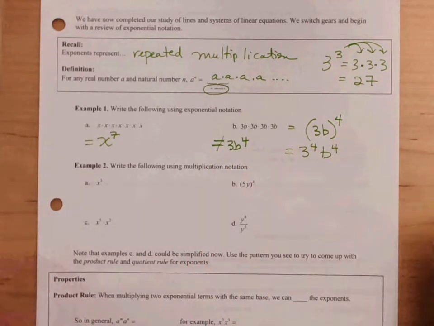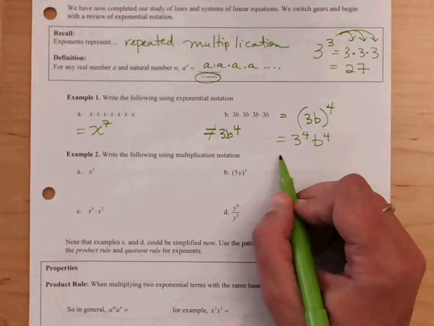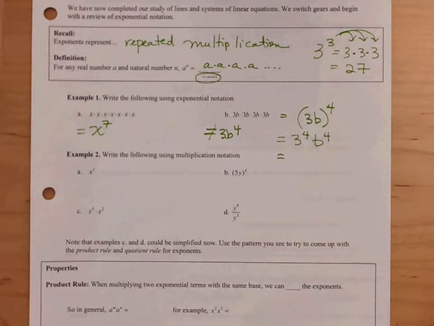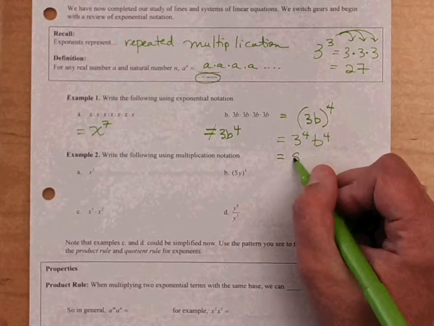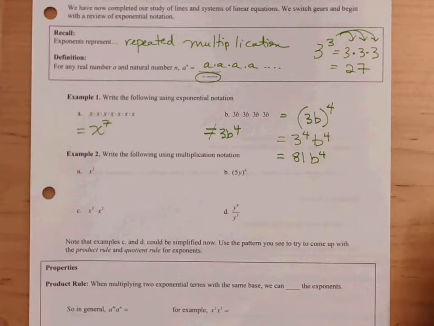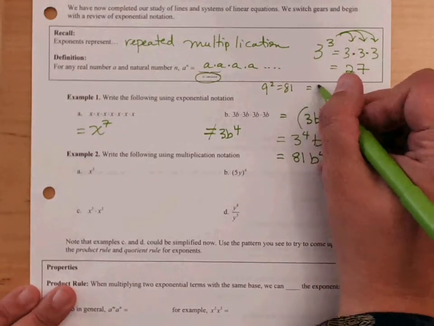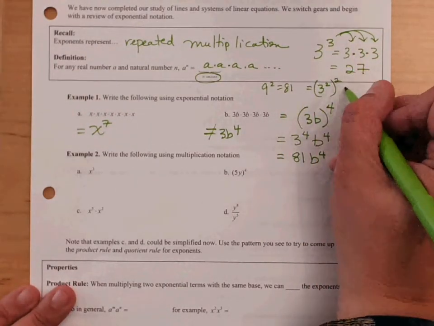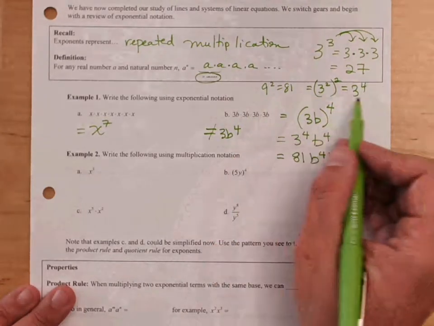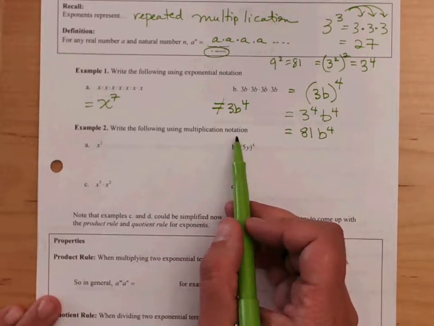Because that 3 without the parentheses would not be taken to the 4th. When I take 3 to the 4th, does anybody know what 3 to the 4th is going to be? It is 81. 81b to the 4th would be another way of saying that. Because 9 squared is 81, well, 3 squared would be 3 to the 4th. That's 81, right?